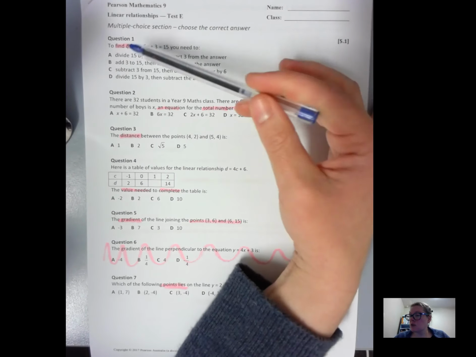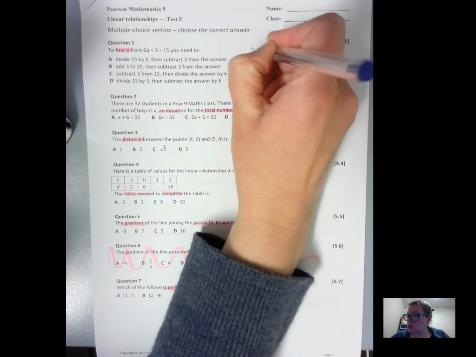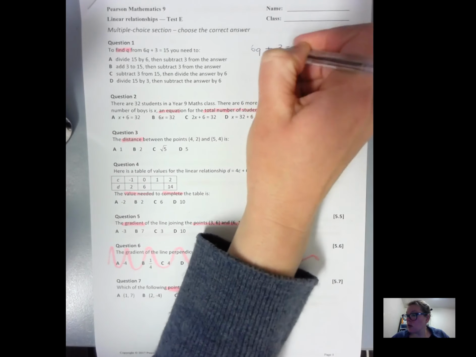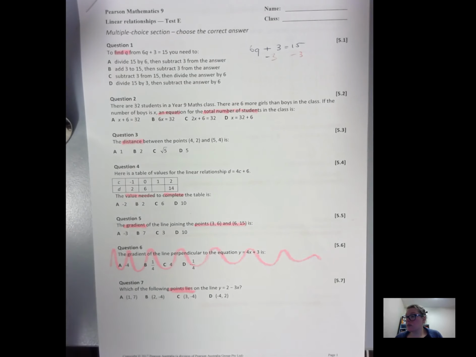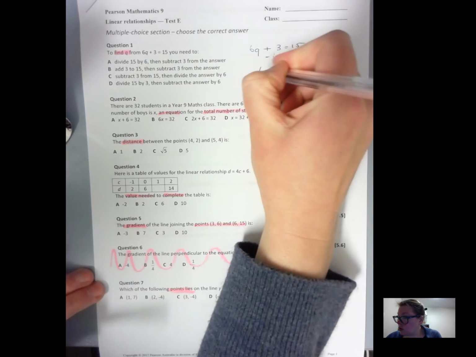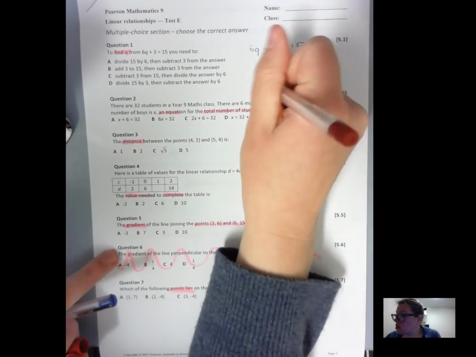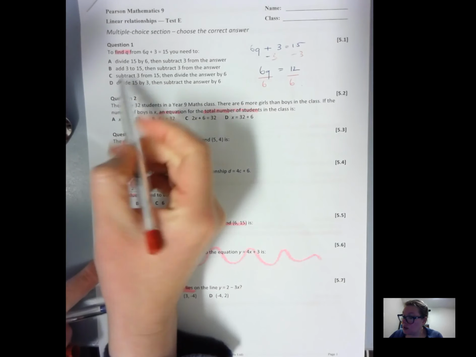So we've got the first one, find Q, when you've got this equation. What I would do, just to make sure that I'm doing it correctly, is write it out again and show the steps that I would need to do in order to solve it. So the first step I needed to do was subtract 3, which leaves me with C being my only option.